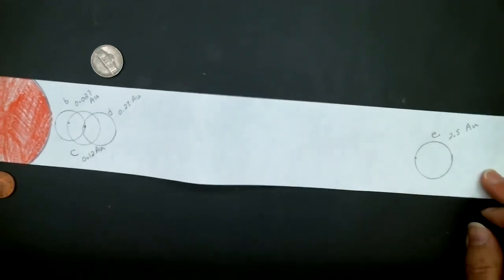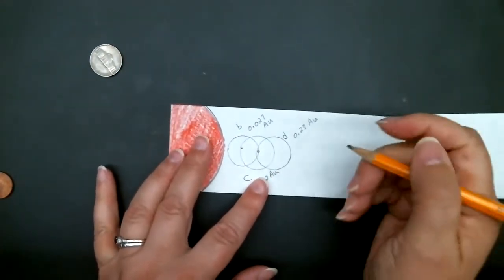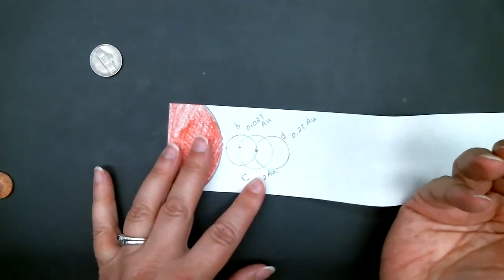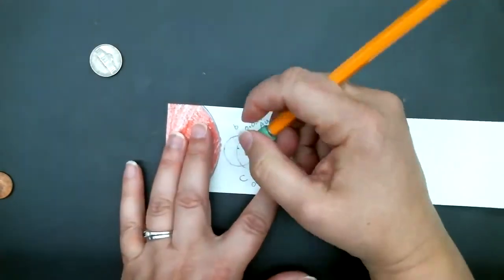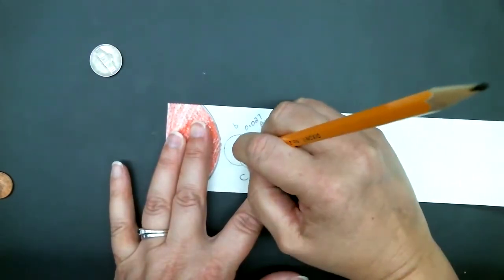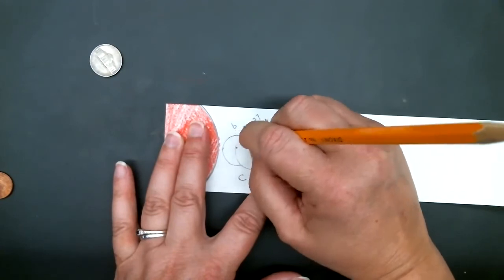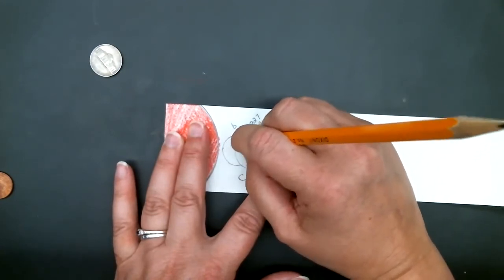Okay. Now, this looks kind of messy down here. I'm going to color these, but I need to make a decision on how I want to color them. So I think what I'm going to do is erase part of this. Now remember, the planets aren't actually overlapping like this in reality.